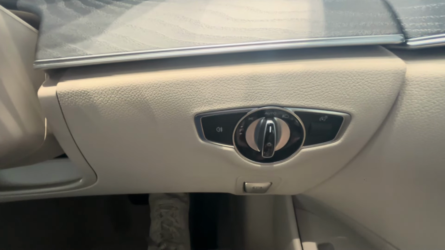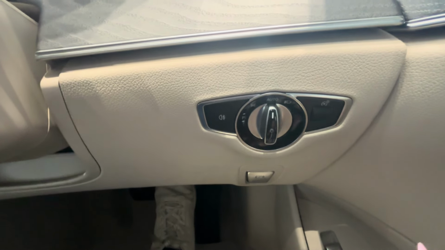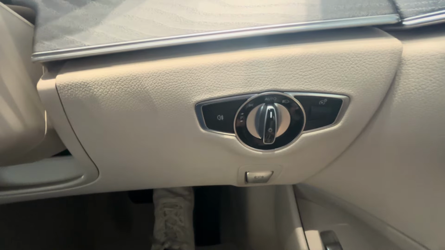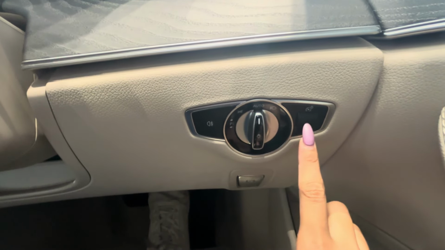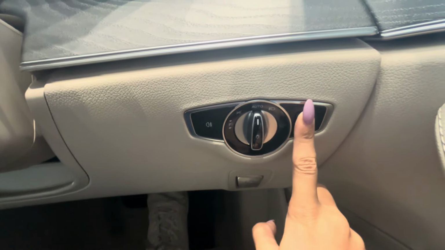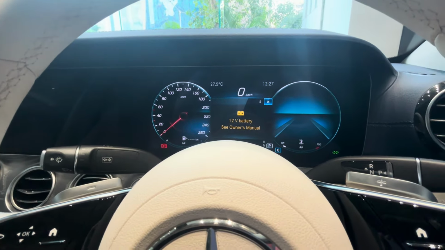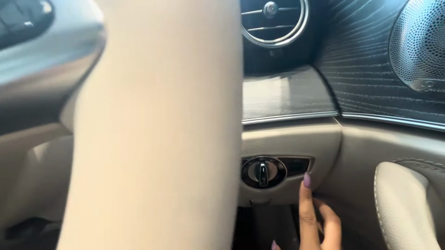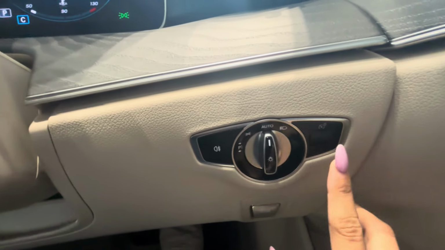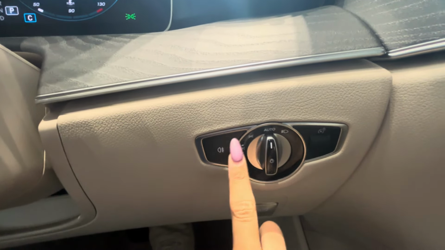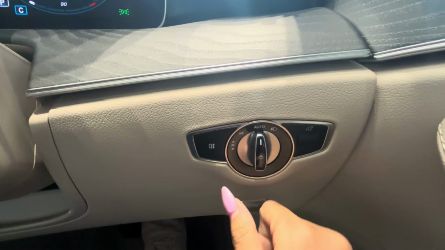Next, we have a headlight indicator right here. Automatically the high beam, low beam will be adjusted according to the car's automatic setting. This small rotational button is for the brightness of the screens. So these two screens that we have in front of us, the brightness of this can be controlled from this small scrolling panel right here. This is the fog lamps. Here we get some other settings as well.